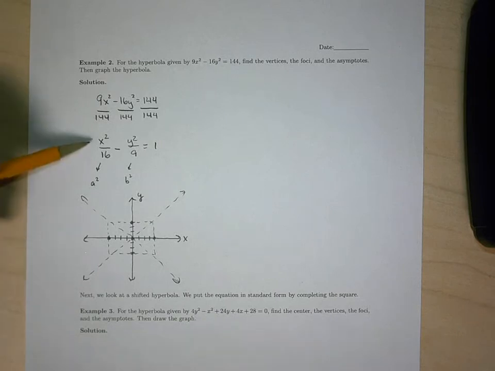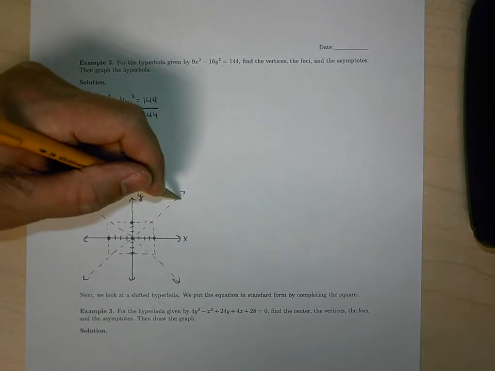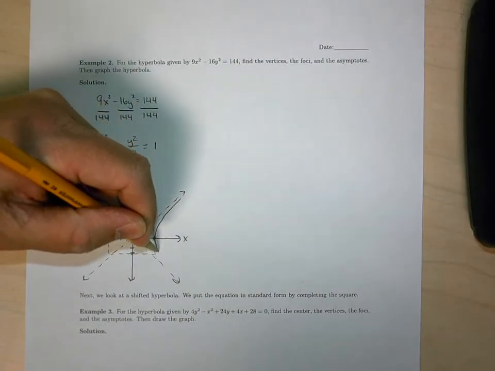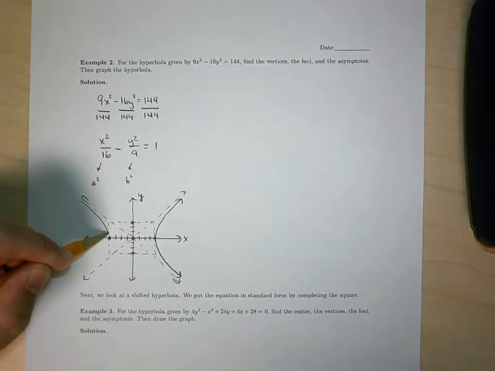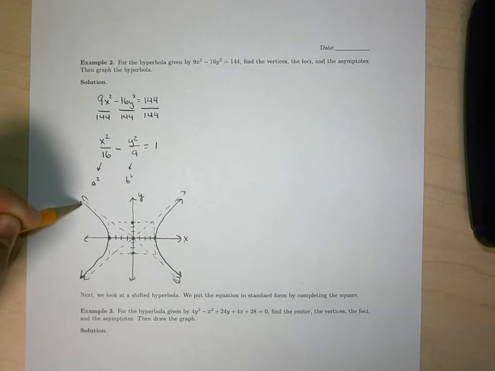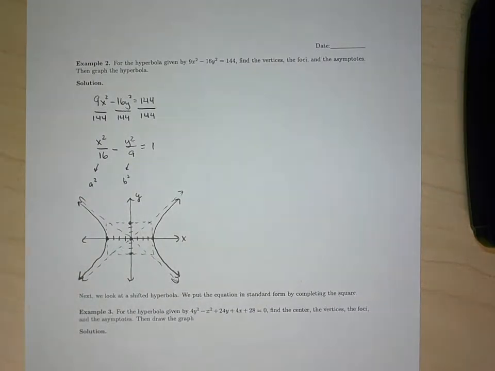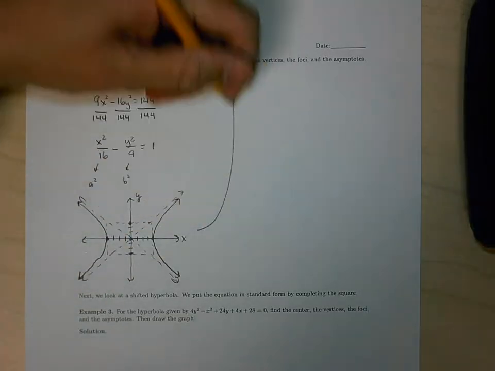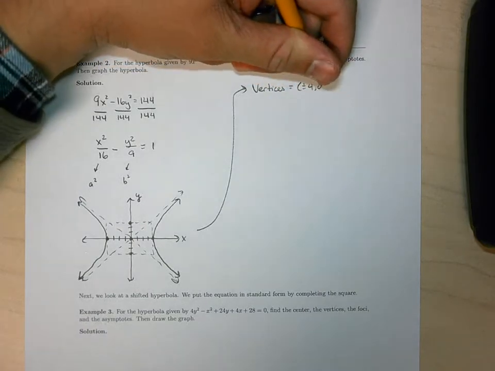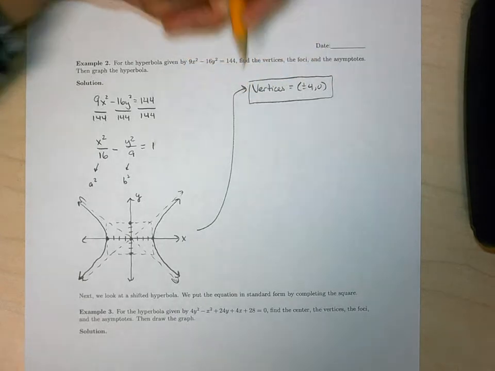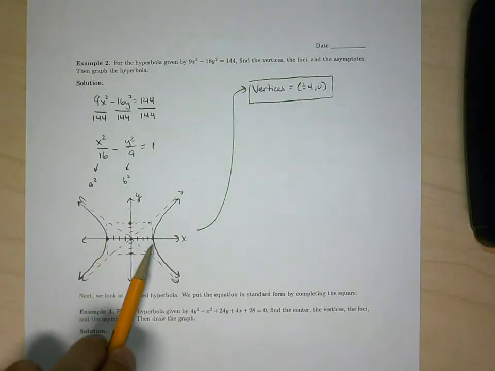Now, because x squared leads this equation off, that tells me that the branches open left and right because x is a horizontal variable. And as I go off to the ends on the left and right, my branches should get closer and closer to the asymptote lines. So I have something like this. Now we can see the vertices explicitly. So I can see that the vertices are plus and minus 4, 0. That's where the branches are closest together, you could say, I guess.